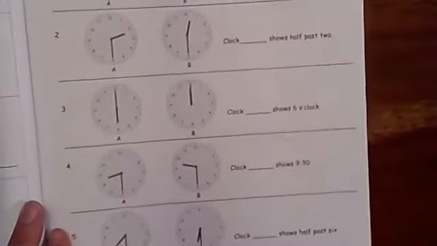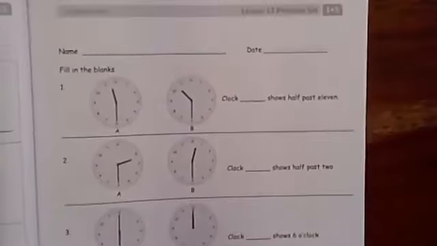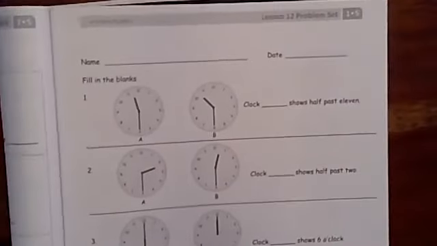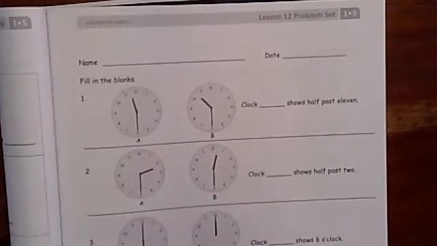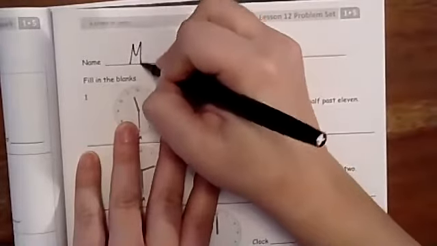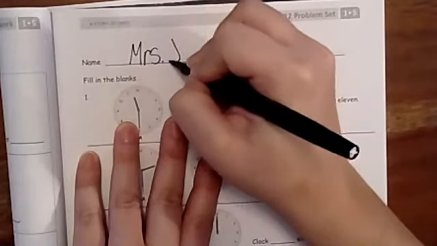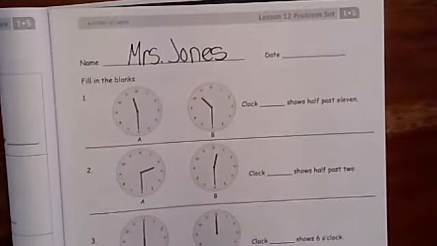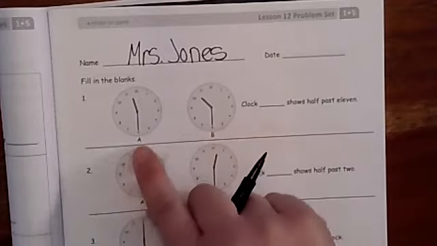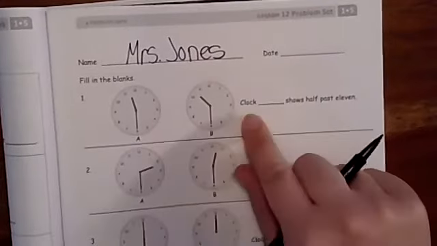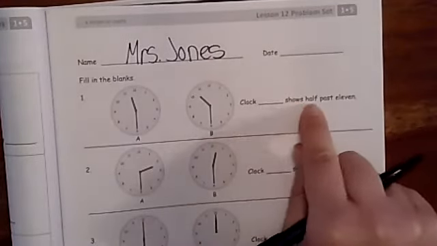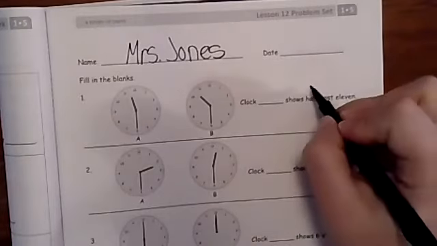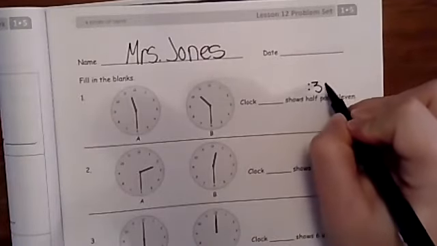Okay, I have page 51 right here. I'm going to make it as big as I can in the screen. I'm going to write my name, and we're going to be looking at the hands on the clock, just like we've been doing before. And this time, when we look at them, we have to say which one shows the correct way. So here it is. I'm going to pick either A or B, and it says clock blank shows half past. Half past means our 30, right?